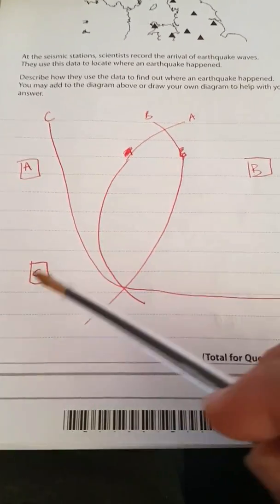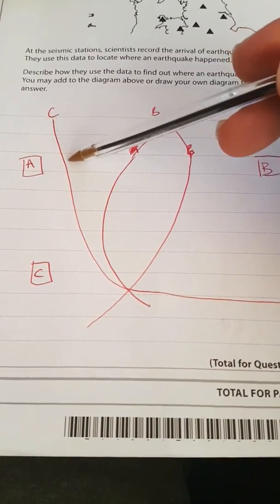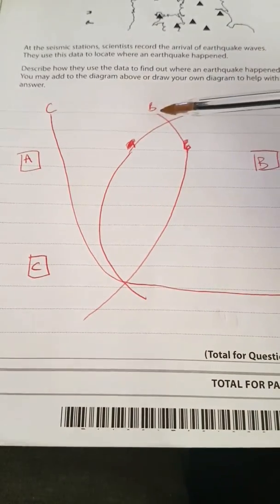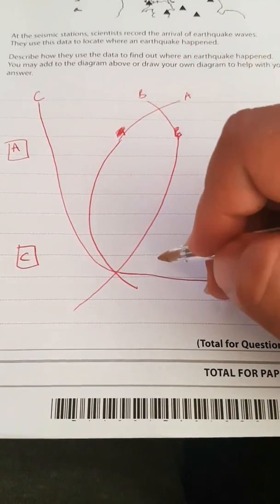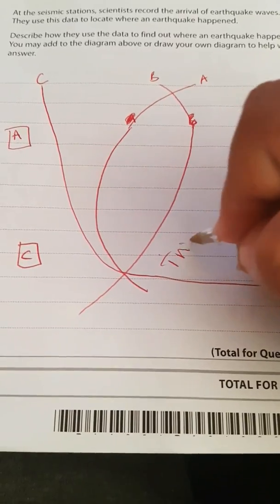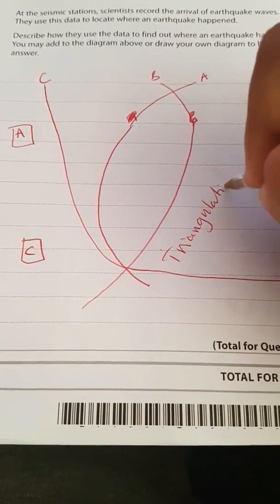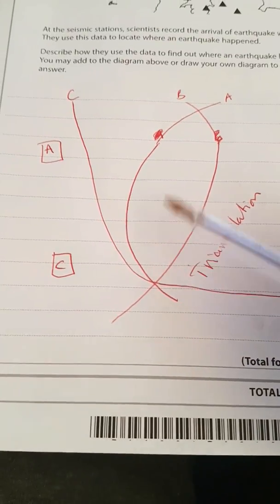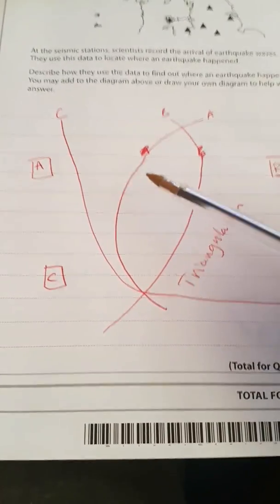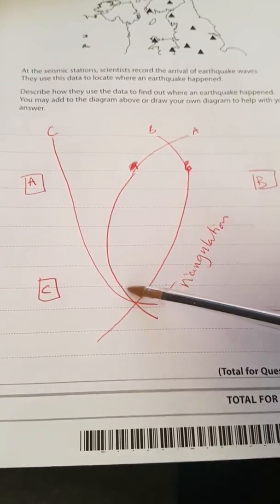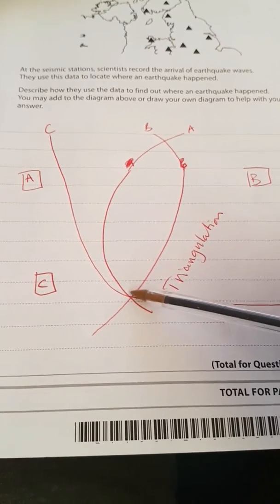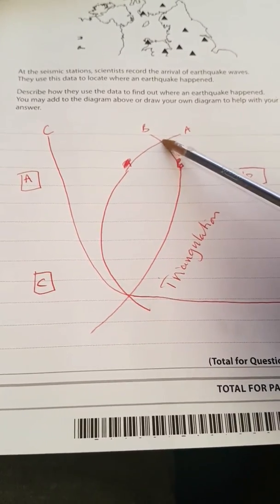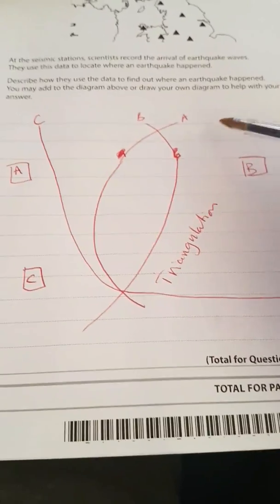Right, so seismic station C has recorded that somewhere along this line there's been a disturbance. But if you look at A, B, and C, they all meet at this point. And this is called triangulation. Triangulation is when all 3 seismographs overlap each other. So you've got 1, 2, 3, they're all overlapping each other. So this is where the earthquake happened. As you can see, before when we only had 2, we weren't sure, and this is why you should have 3.